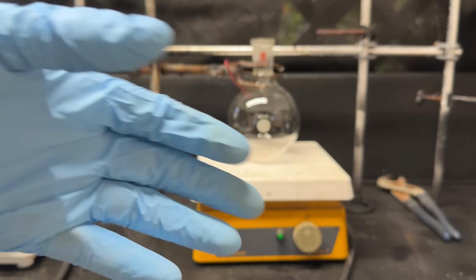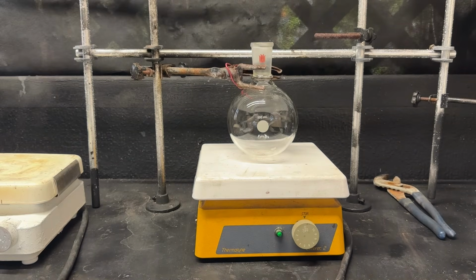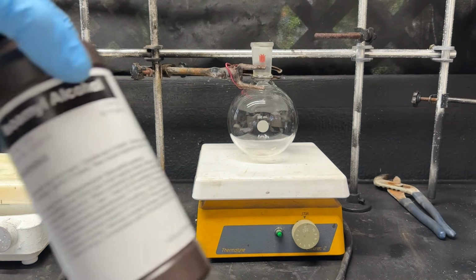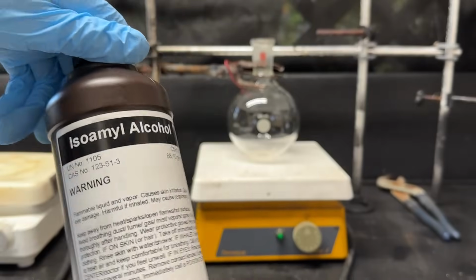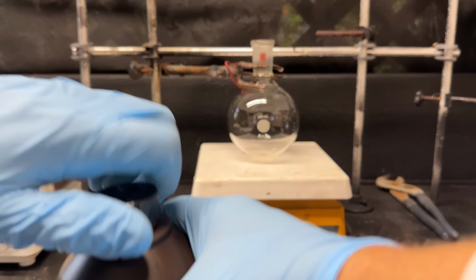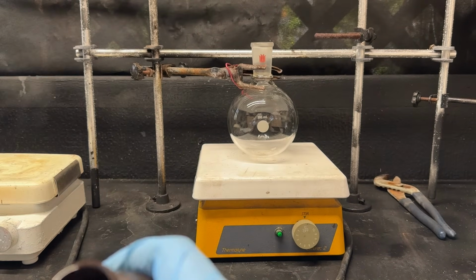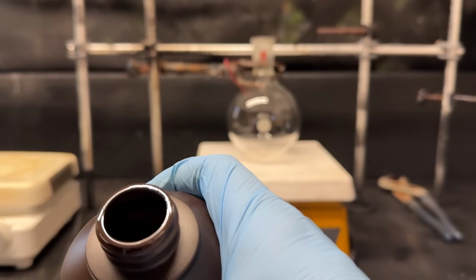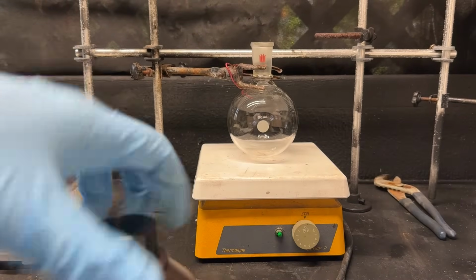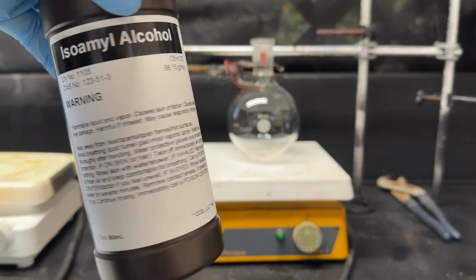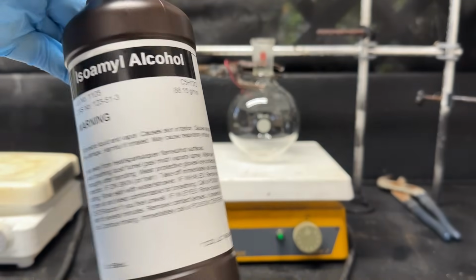Okay, since our extraction from fusel oil failed, I just went ahead and took the easy way out and bought some. So here's 500 milliliters of isoamyl alcohol. Look inside there. It looks like a thick, oily type liquid. So that's our isoamyl alcohol. And yeah, let's turn this into the smell of stinky feet.